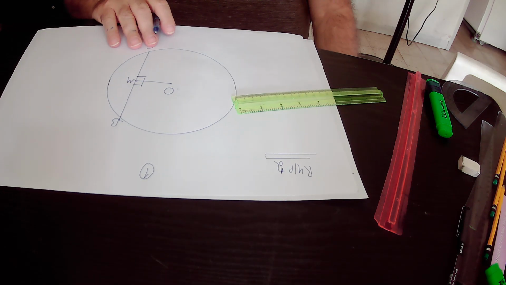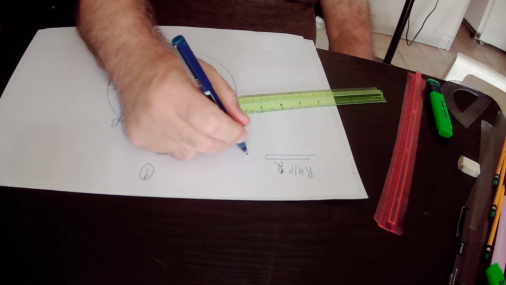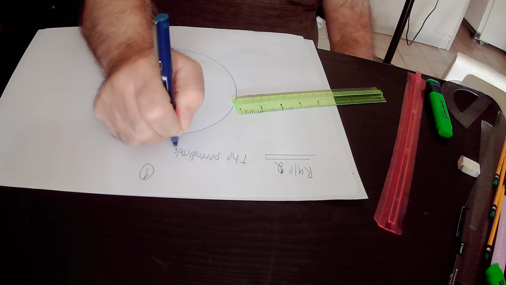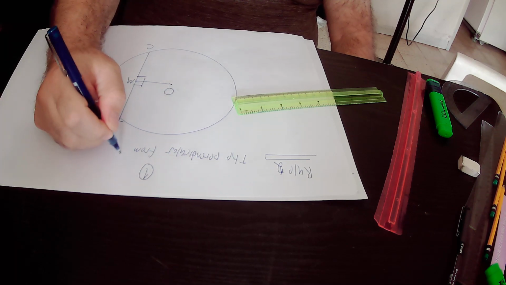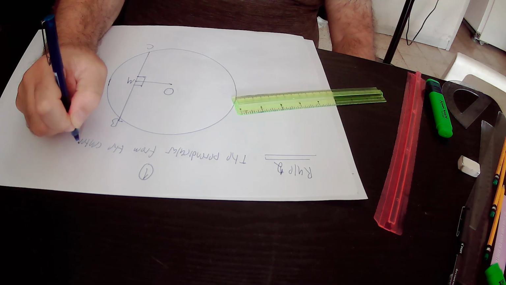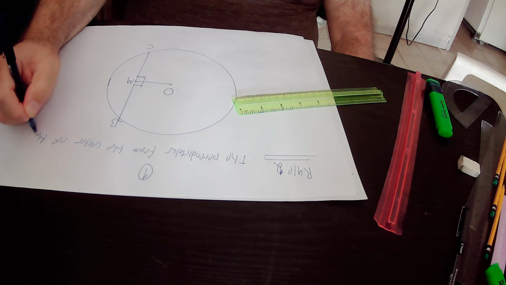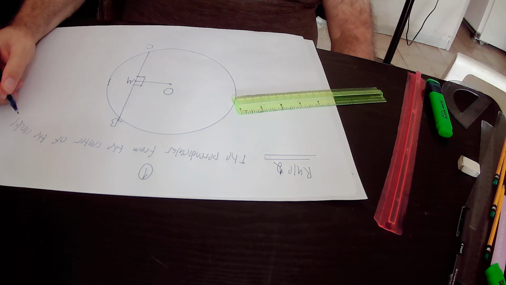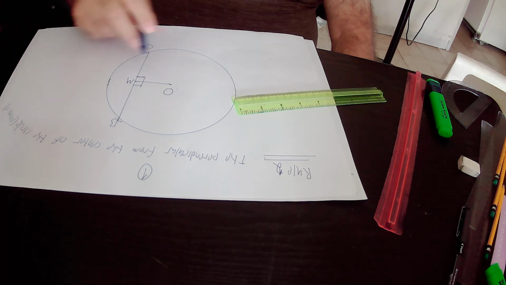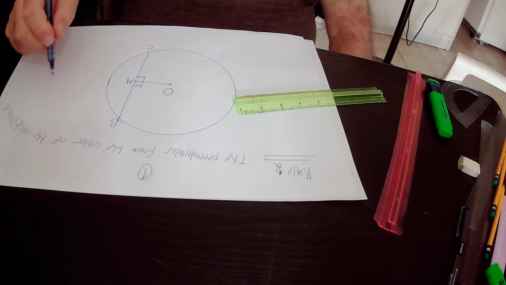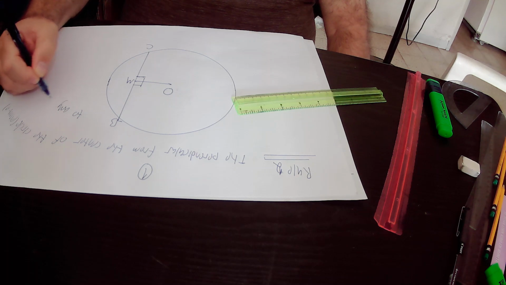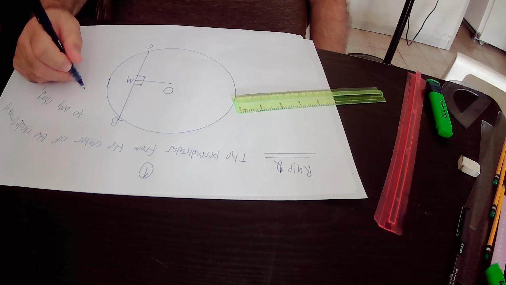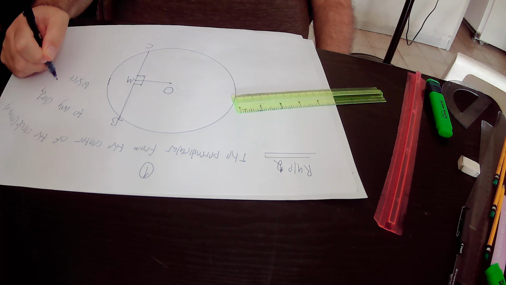So, according to rule number 2, the perpendicular from the center of the circle, in this case the center of the circle is at point O, again, the perpendicular from the center of the circle to any chord, here chord BC could be any chord, bisects the chord.